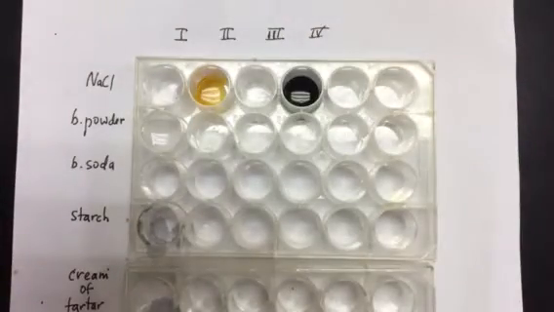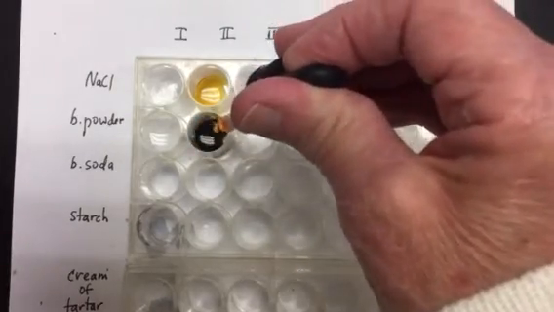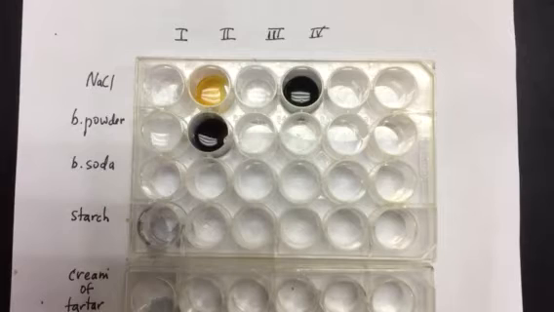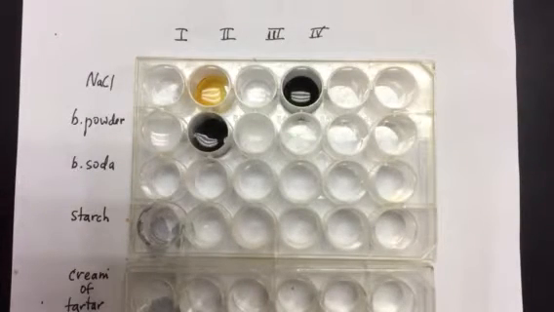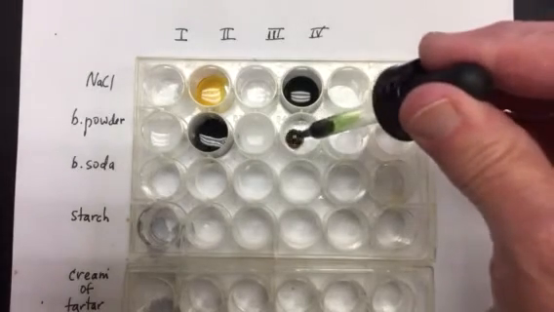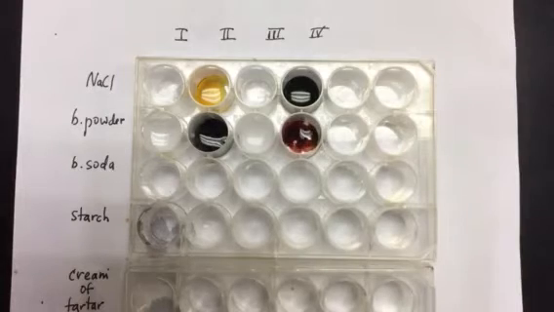All right, let's do the same process with the baking powder. Liquid 1 is added to baking powder. I don't see a lot of change. When I add liquid 2 to the baking powder, I see small bubbles, and I see that it turned quite dark, almost dark blue or black. When I add liquid 3, I definitely get bubbles. And when I add liquid 4, it looks like there's a change in color to a red kind of color.